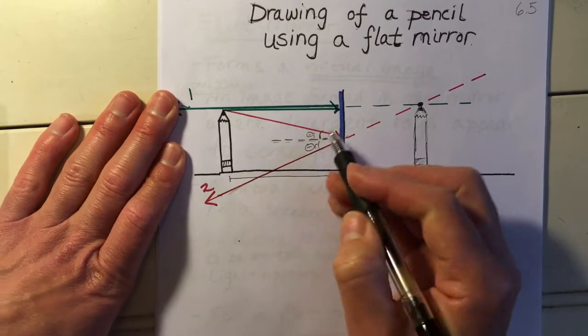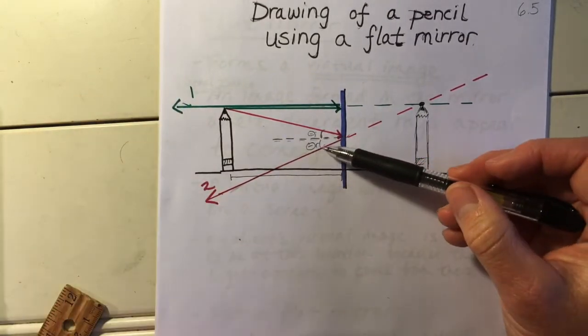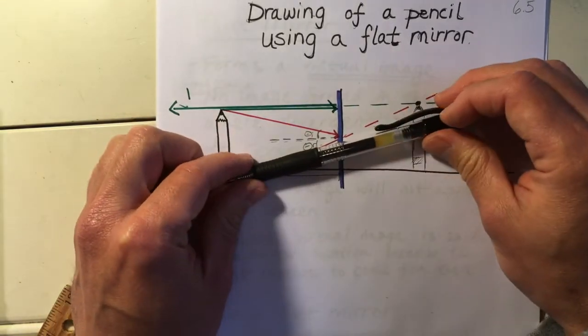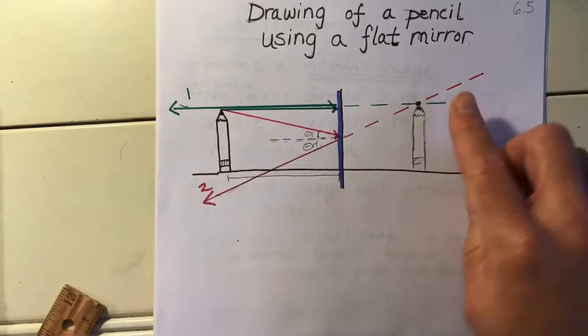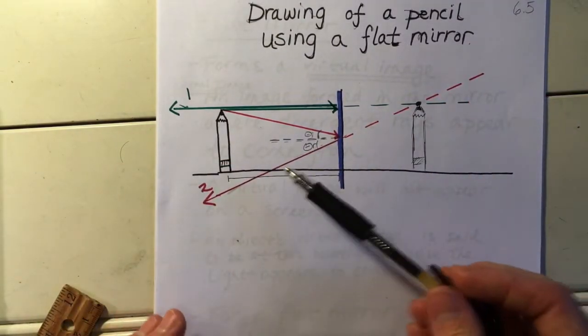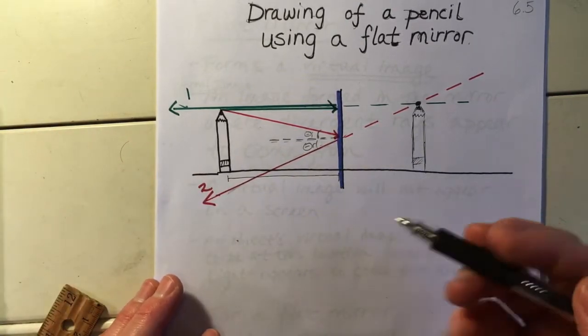I'm looking at maybe these angles were slightly off. I think my theta r is a little too large. If I would have had it be a little smaller, it would have met at my pencil, which would have been back here a little bit. So yeah, with a ray diagram, you really got to be careful there.